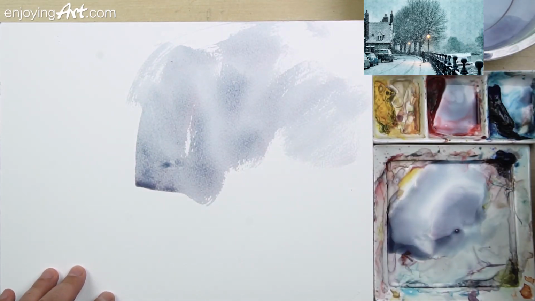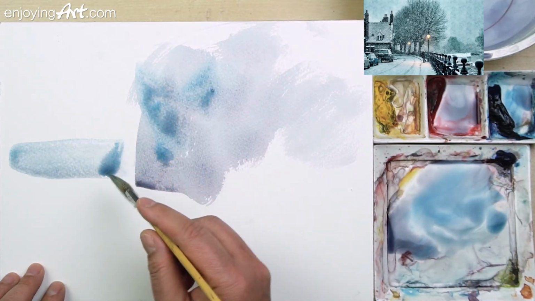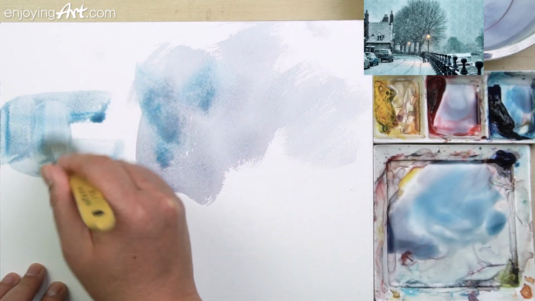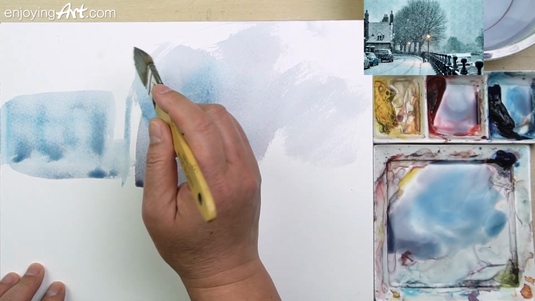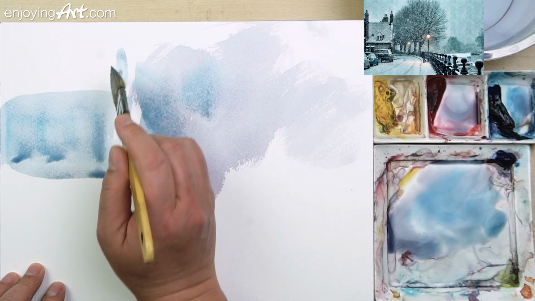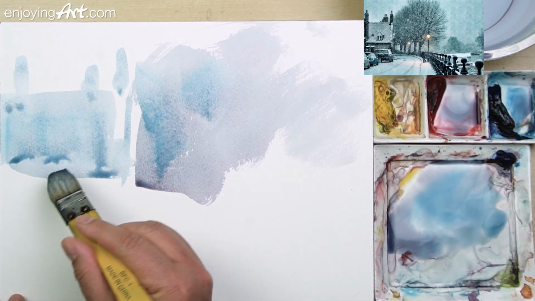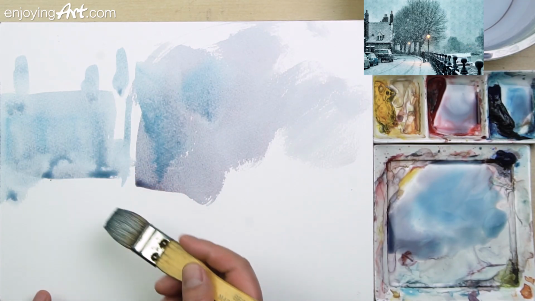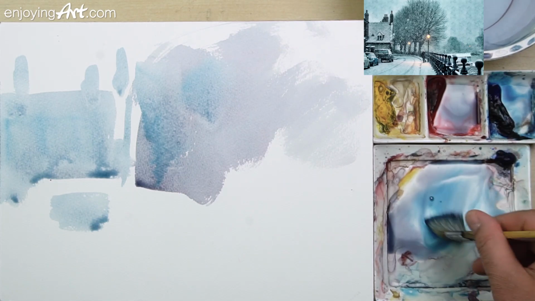And I'm going to have a little bit more blue color. And this is going to be the spot for the house, right over here. I'm going to leave a little bit for the side over here, like that. Okay, coming down like this, and then some shape over here for the car.